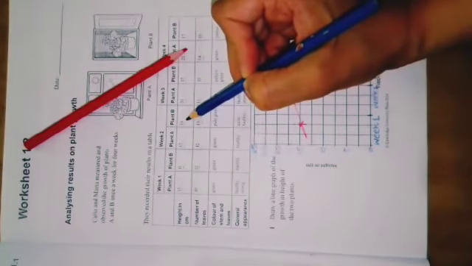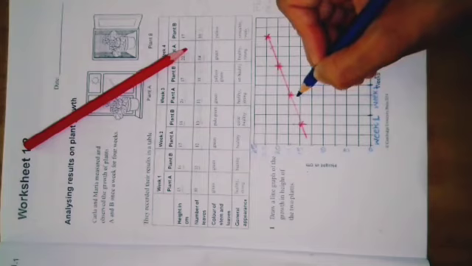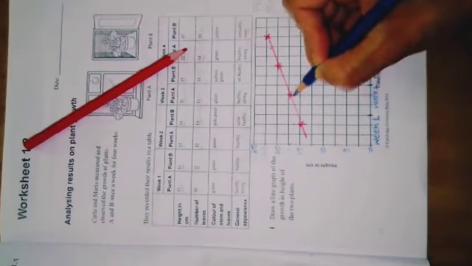Now in week 2, the height of plant B is still 16. So we will make a point in week 2. Here is week 2 and here is the 16. Got my point?